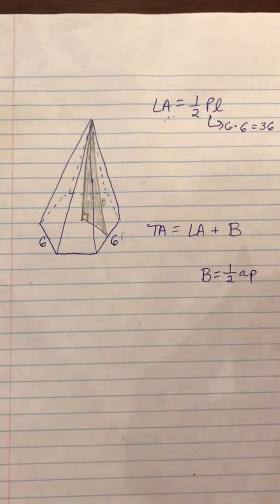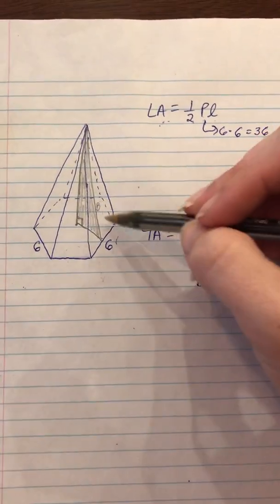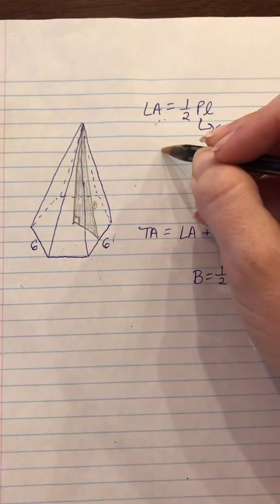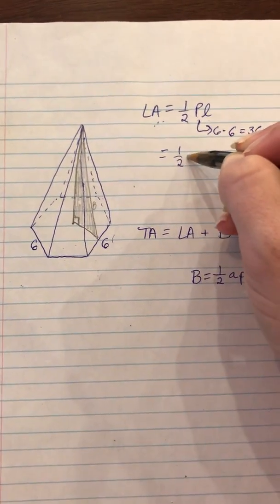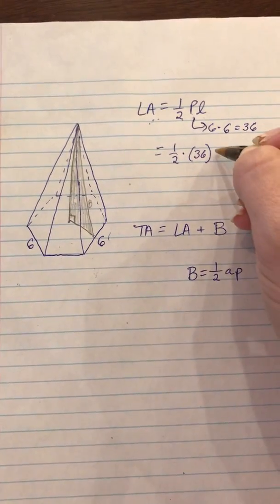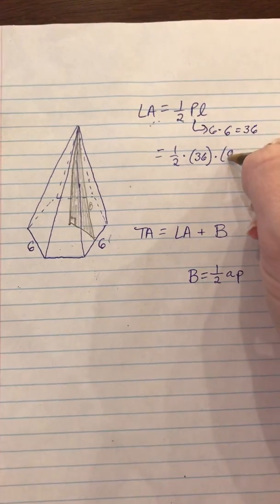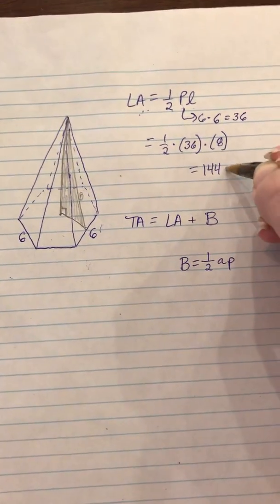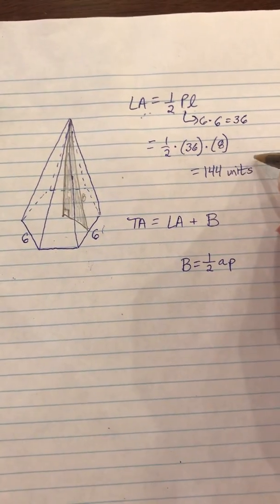Now the next thing we're going to do is look at our slant height, which is actually given to us here in the figure, and has a length of 8. So for the lateral area, we're doing 1/2 times our perimeter, which is 36, times 8, which is our slant height, and all together, that's going to give us 144 units squared.